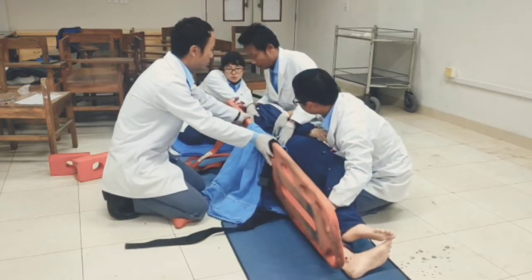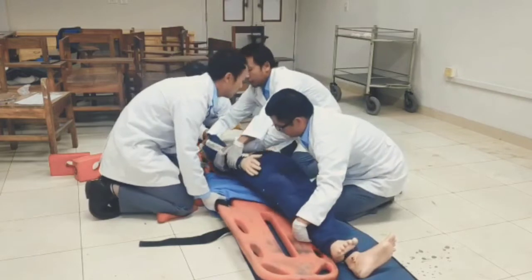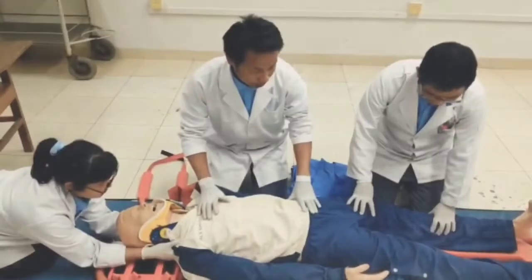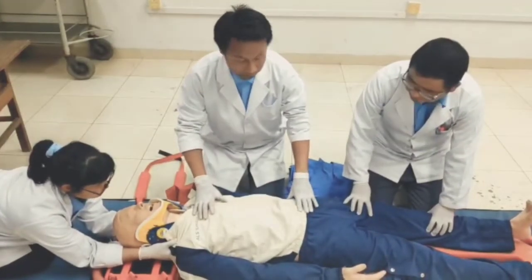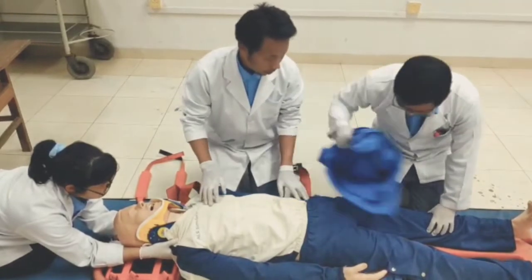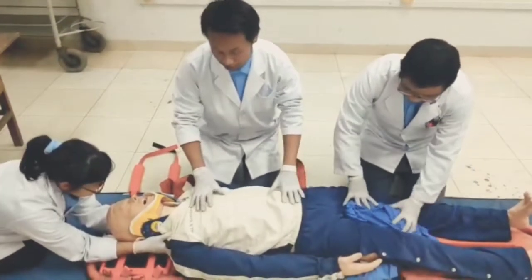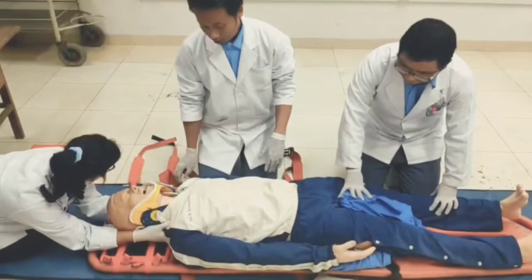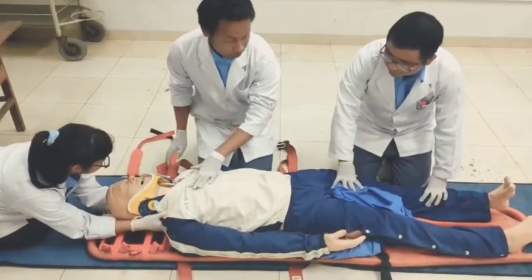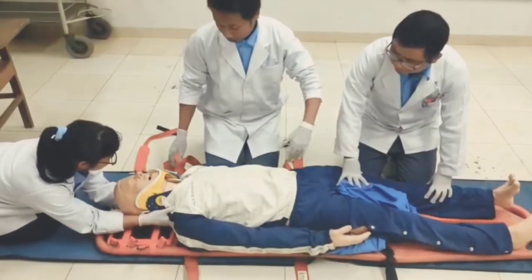One, two, three. On the spinal board, we have to do padding. Then we will secure the patient from chest to lower extremities.